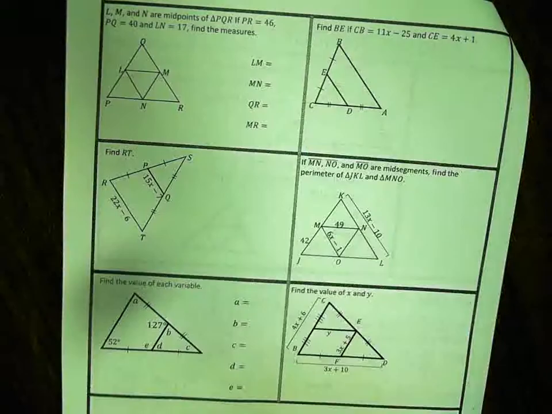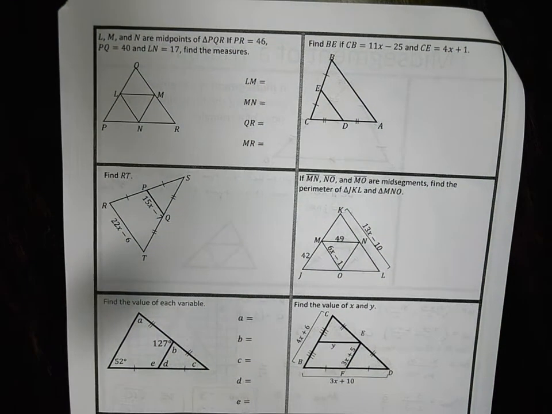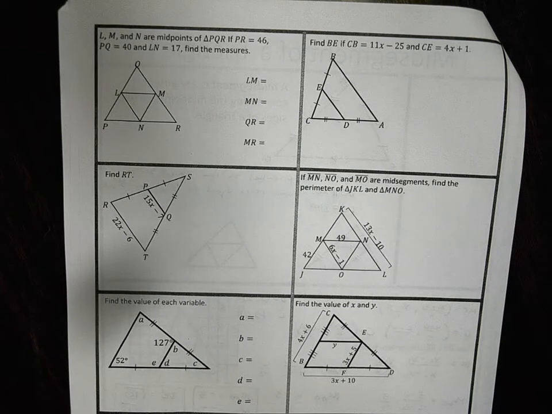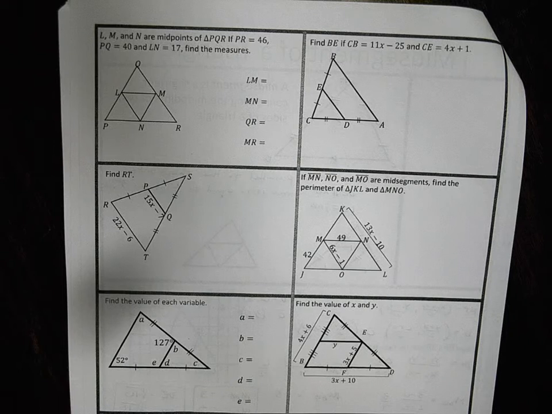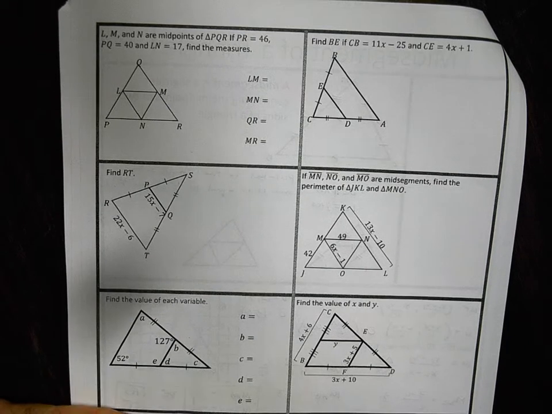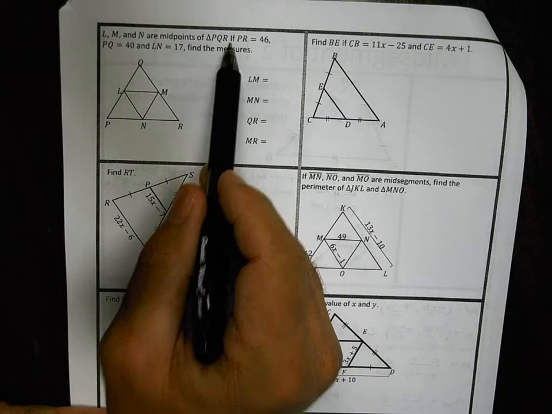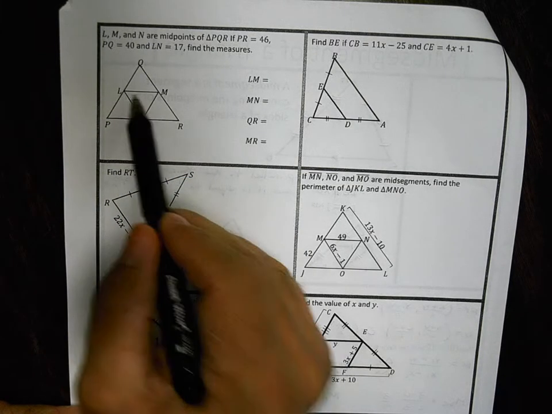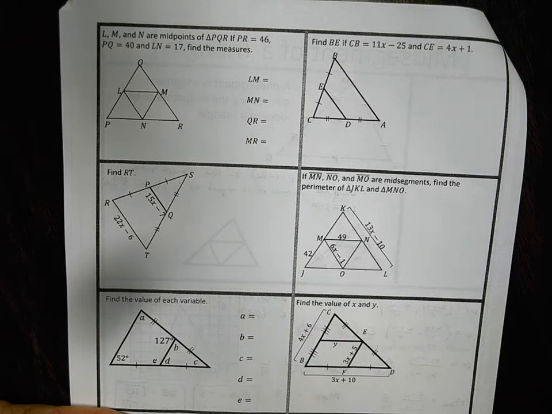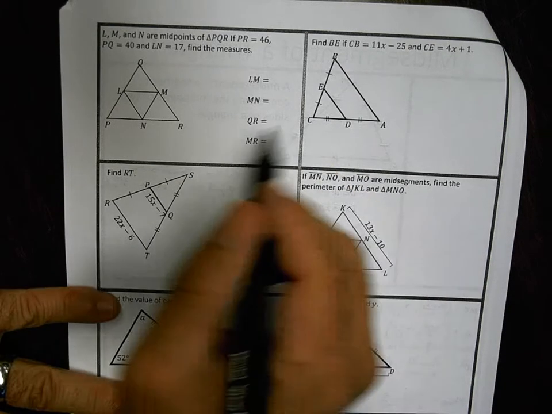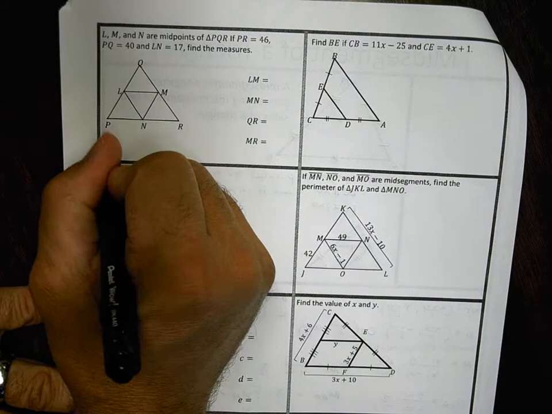All right. And here are 6 types of questions you're going to see on the unit test. All right, so let's do this together. Always fill out your diagram. L, M, N are midpoints of triangle PQR. So that means that these are all 3 midsegments, right? PR is 46. Now, one way to write this is to go like this.